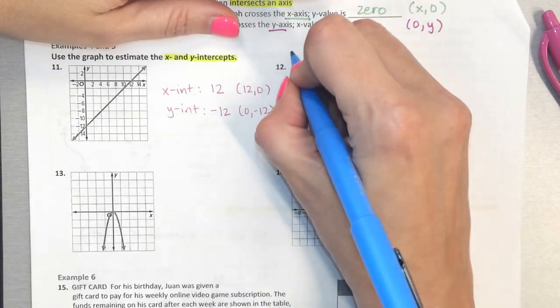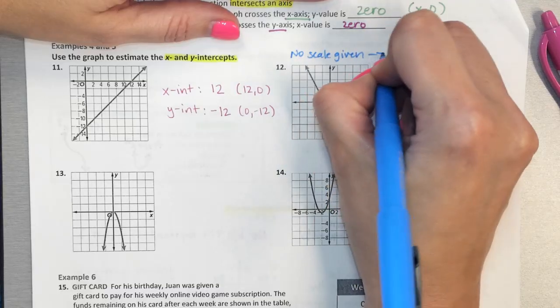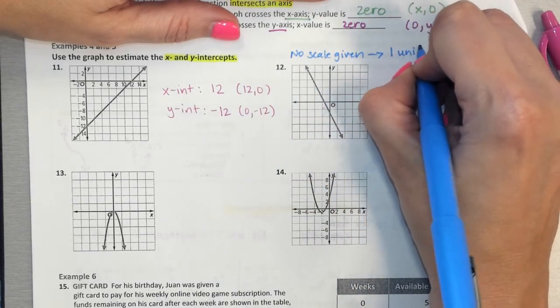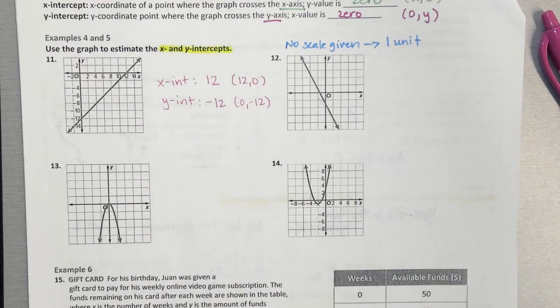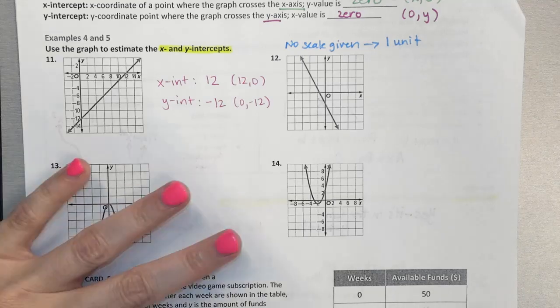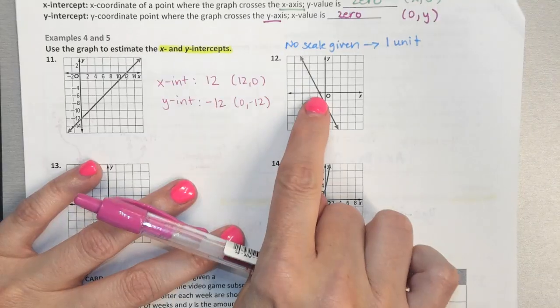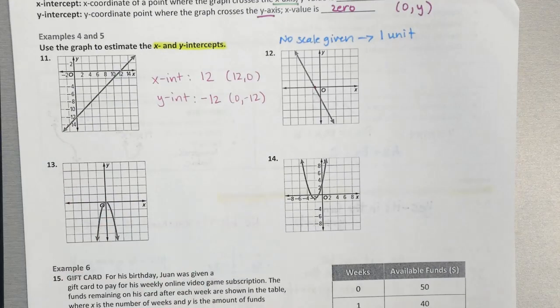Whenever there's no scale given, that means they're going by 1 unit. Okay, and I think most of us just naturally assume that if we don't see anything, that is the scale you're going to use if there's nothing labeled. Okay, now they're not always going to be whole numbers. So if you look at the x-intercept here, it is not exactly at the -1 part.